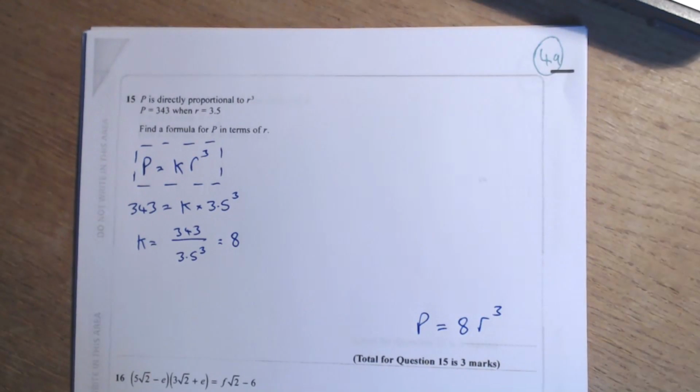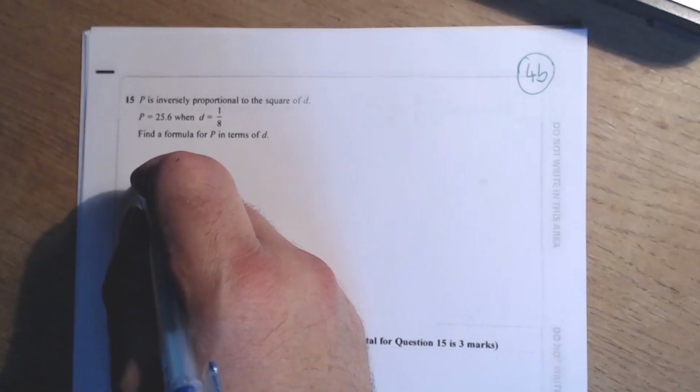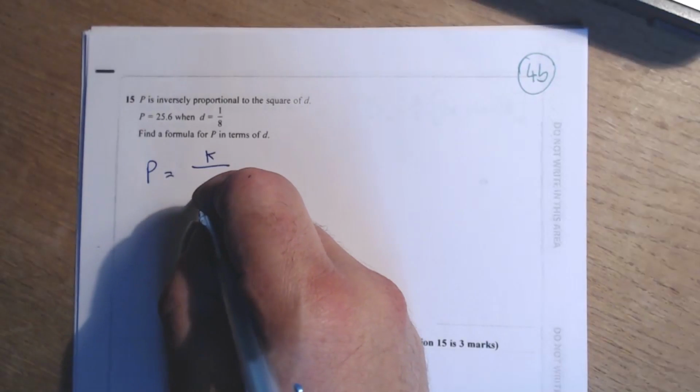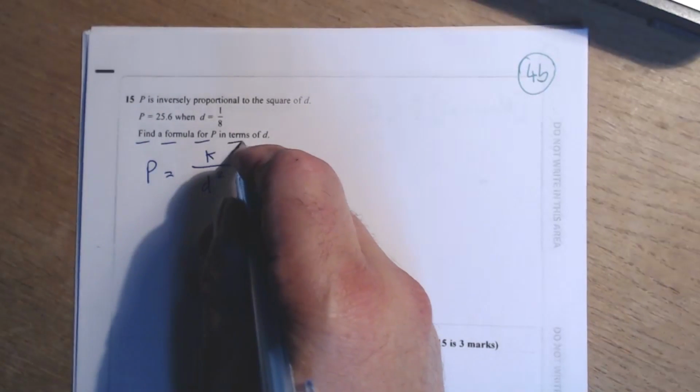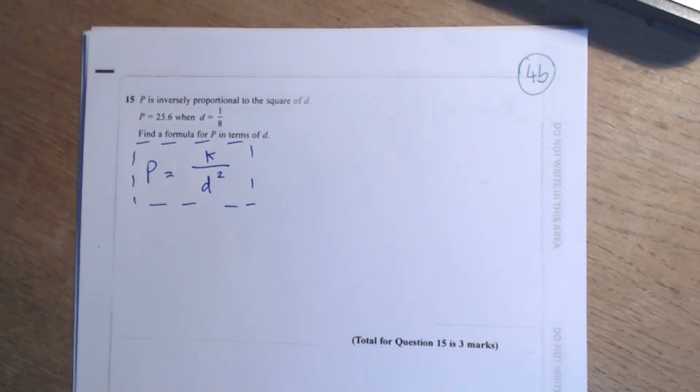Now, I think it'd be quite nice to look at an inverse proportion question as well. So here's one where P is inversely proportional to the square of D. So our provisional formula is going to be P equals K divided by the square of D. So that is our starting point. In the previous question, when it said P is directly proportional, it was K times something, but this is inversely proportional, so this is K divided by something, K divided by the square of D.